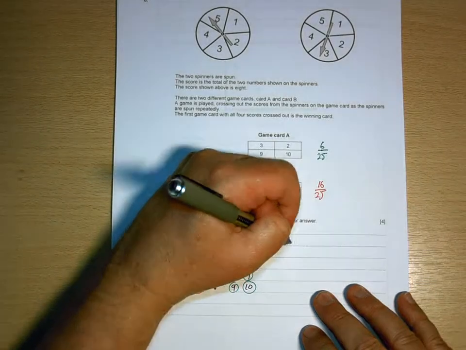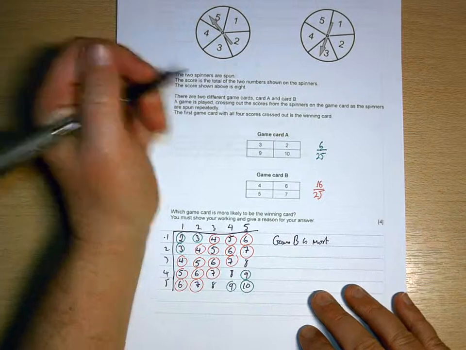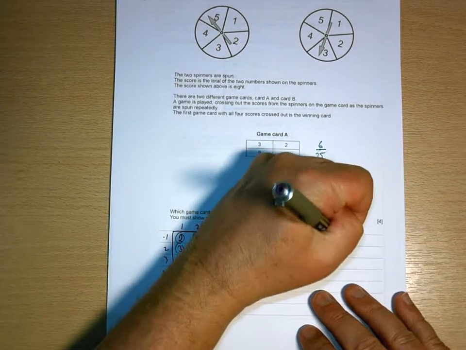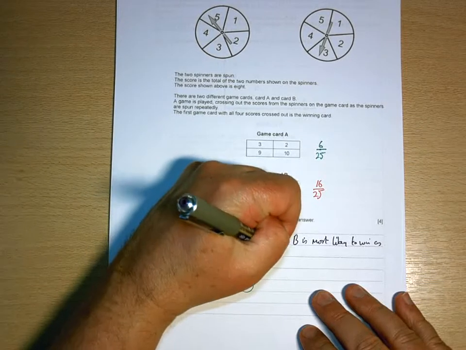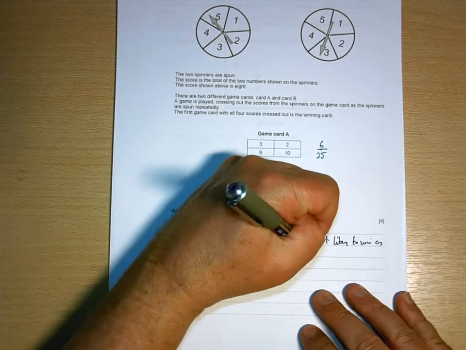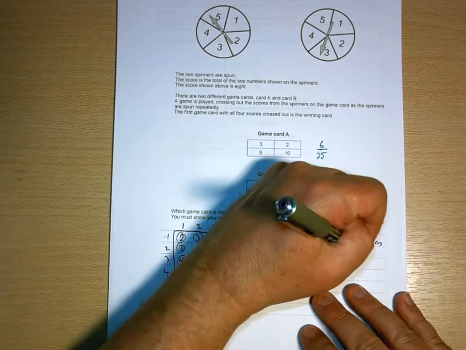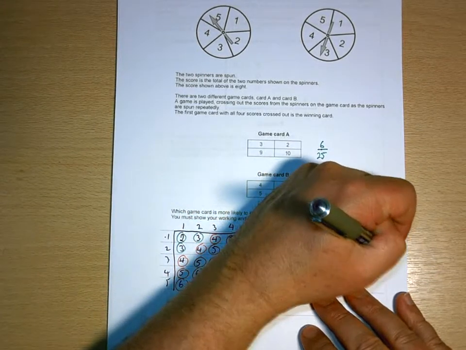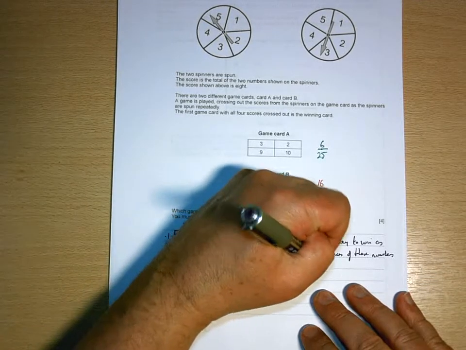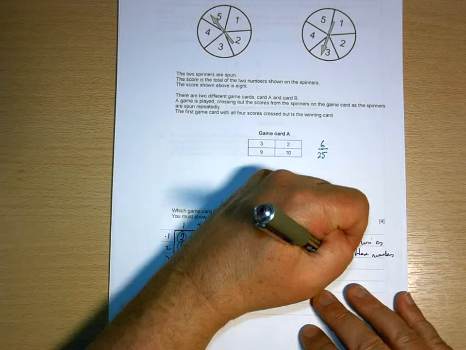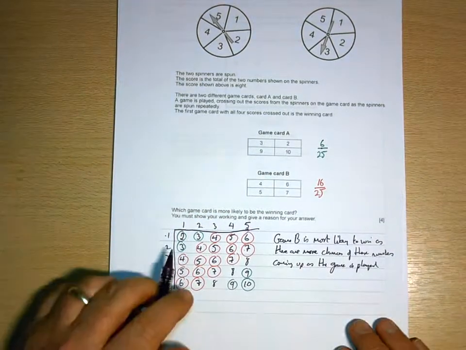So we can now say game B is most likely to win, as there are more chances of these numbers coming up as the game is played.